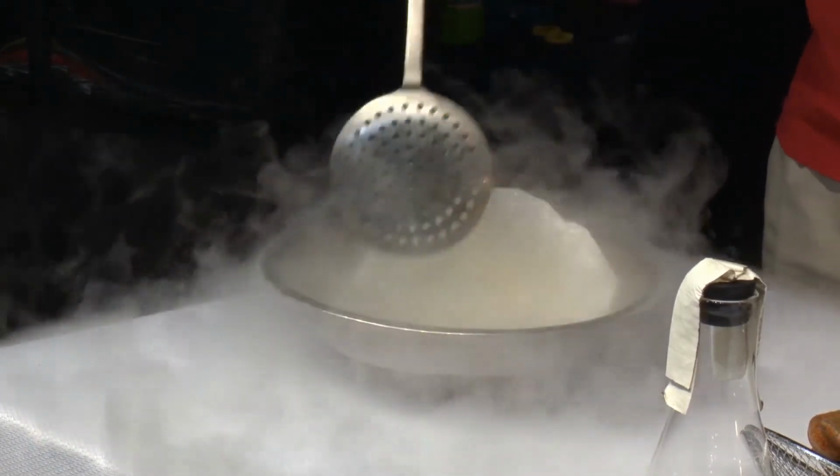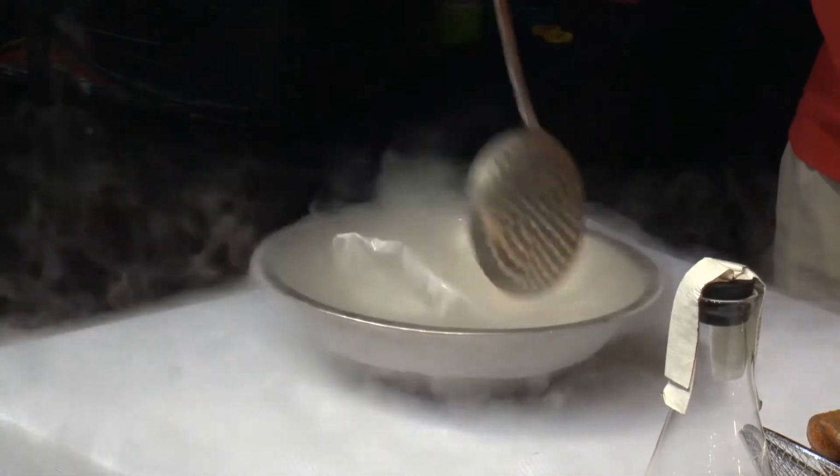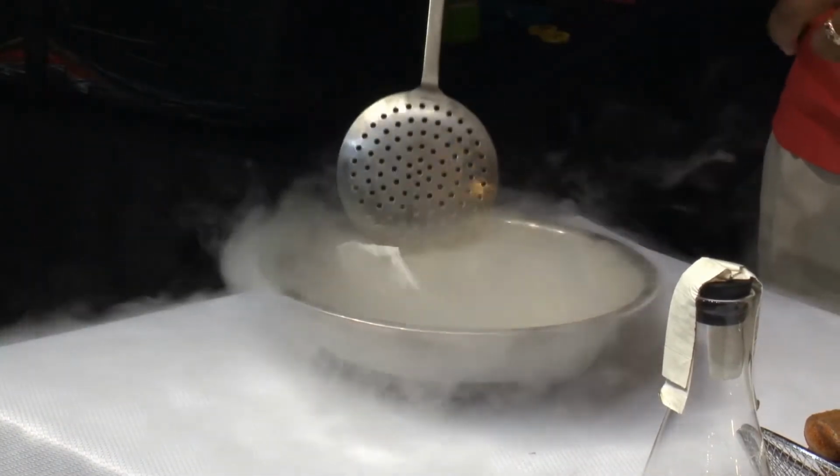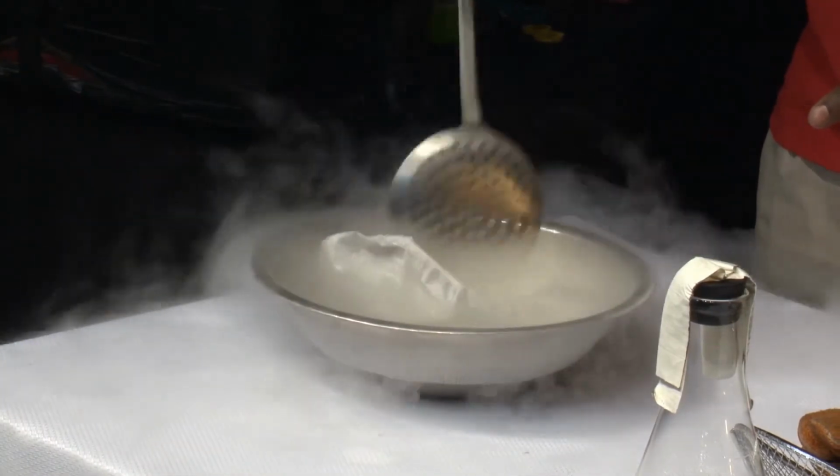Okay. I'm going to grab the balloon by the edge and lift it up. When I do, you will not see just dry ice on the bottom of this balloon. What you will see is a white liquid.